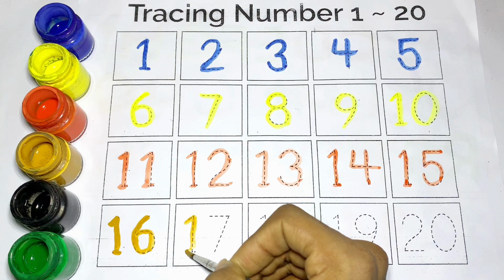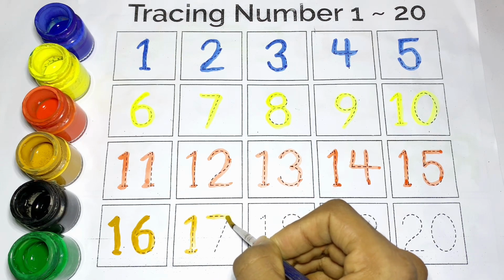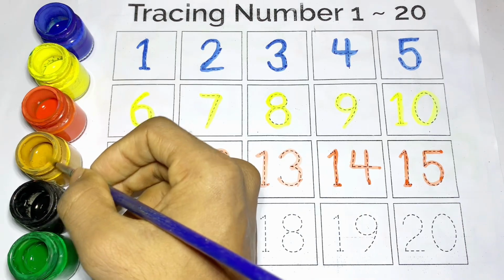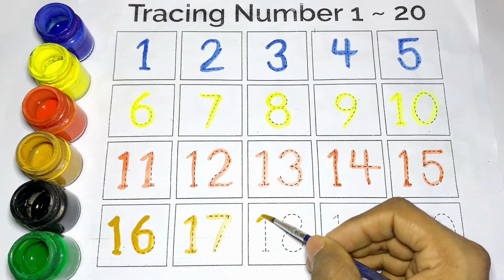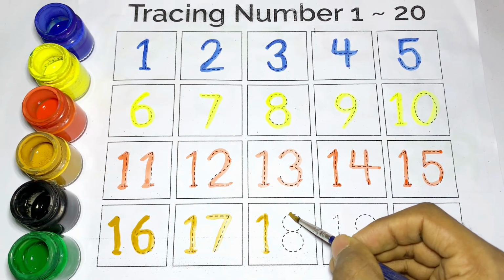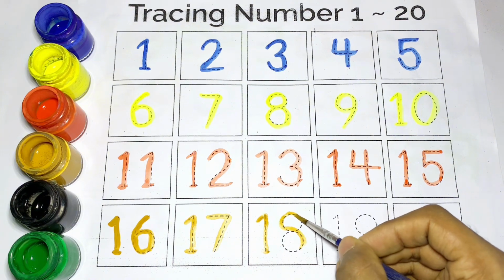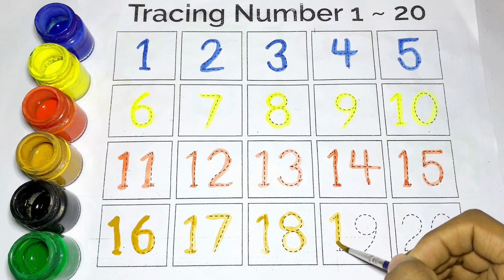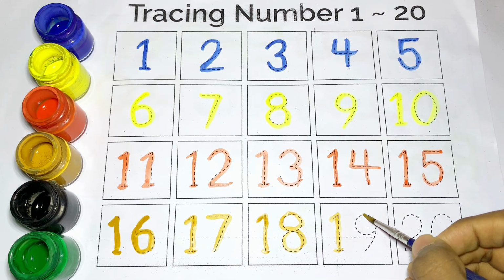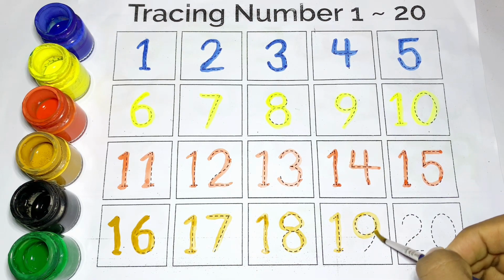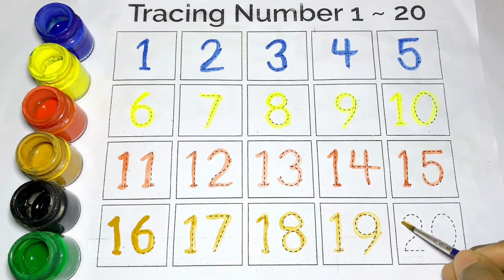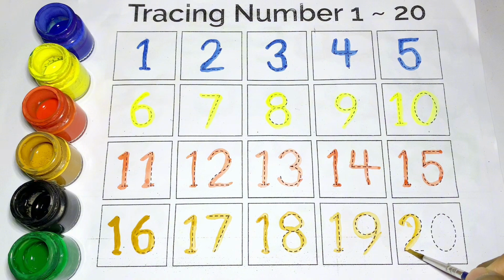17. The numbers of 17. Kids again use yellow ochre color and draw 18. The numbers of 18. 19. The numbers of 19. Kids again use yellow color and draw 20. The numbers of 20.